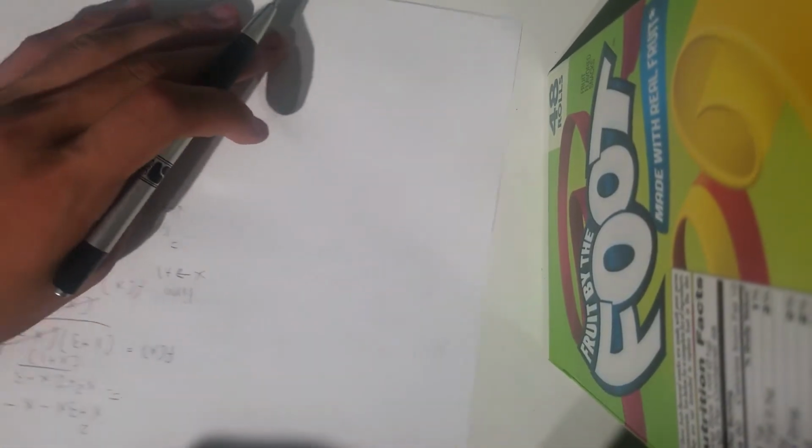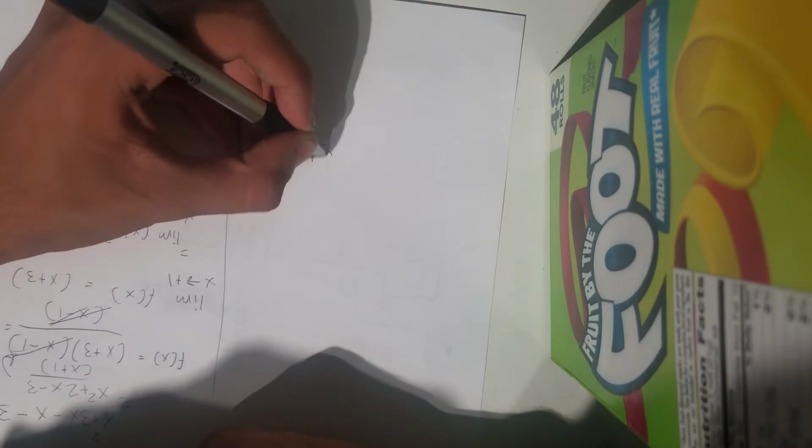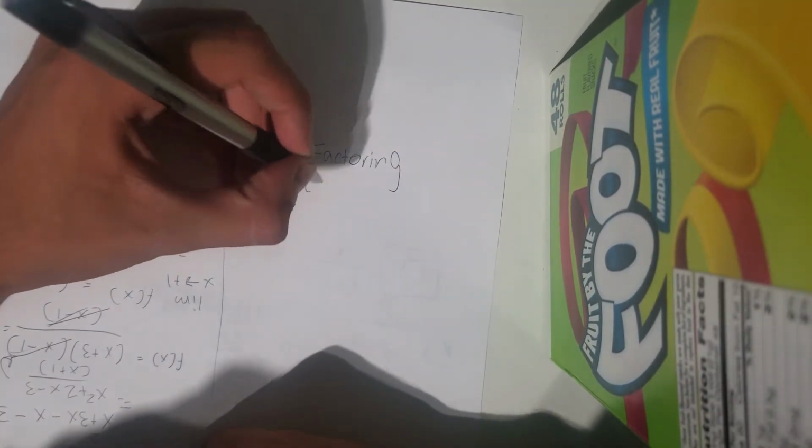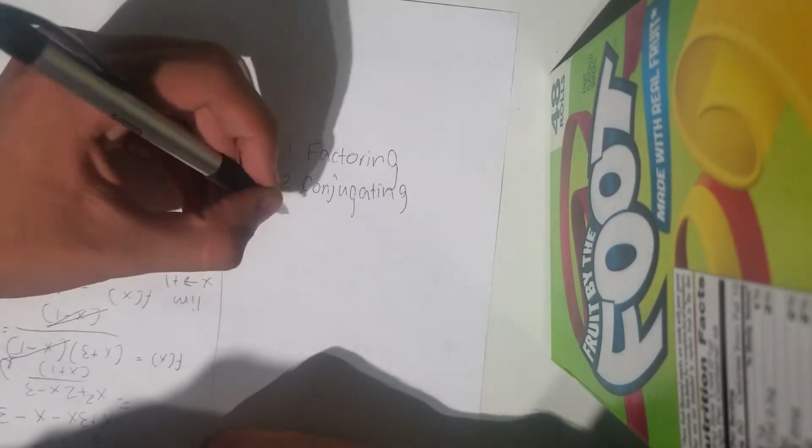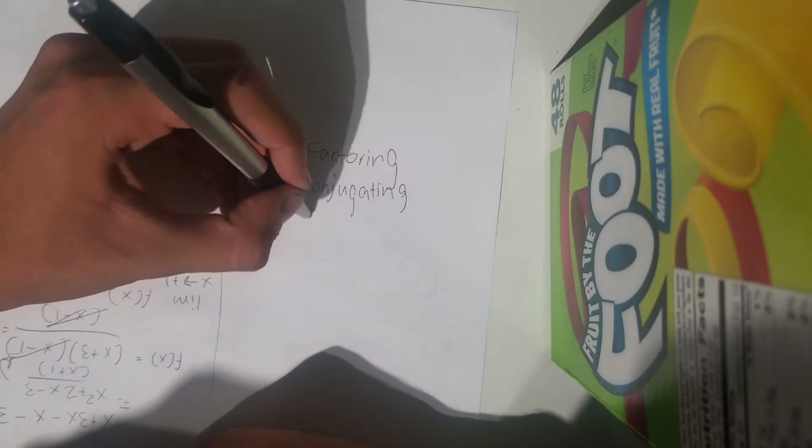So there's different ways of solving limits. I mean, these were just a few ways. There's factoring. I think we did an example of that already. There's conjugating. I think we also did an example of that. There's substitution.